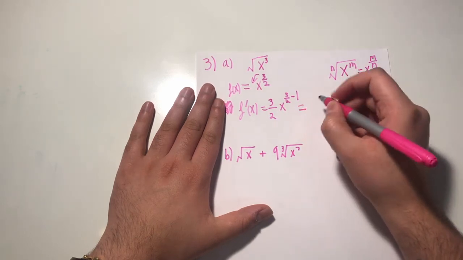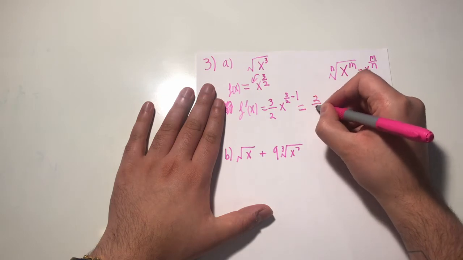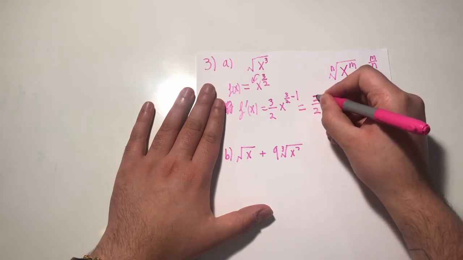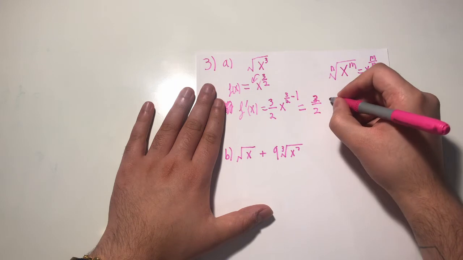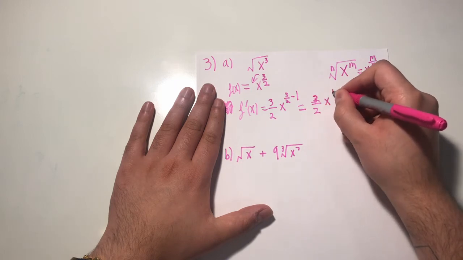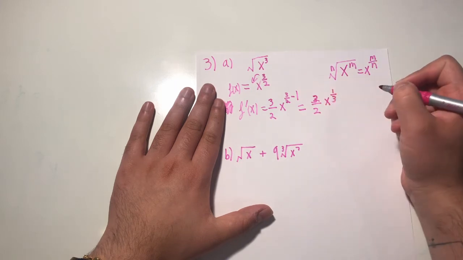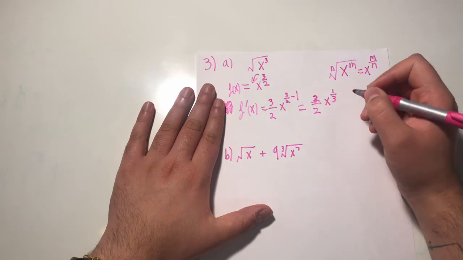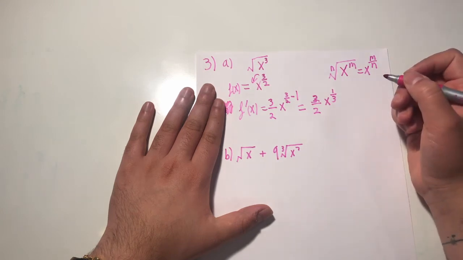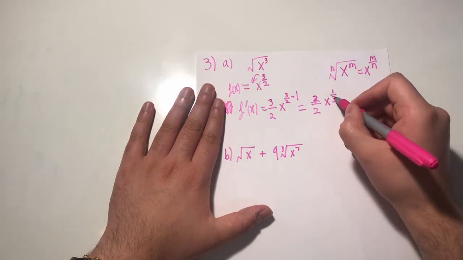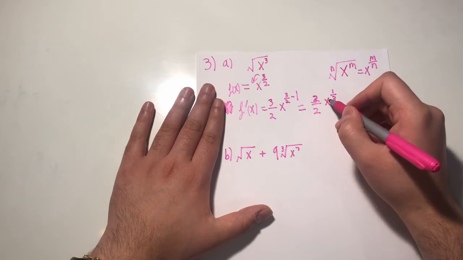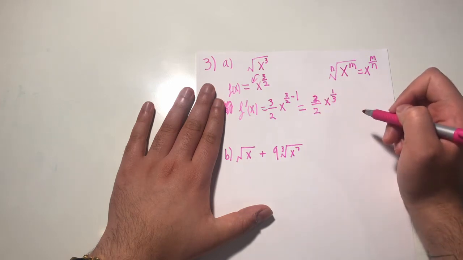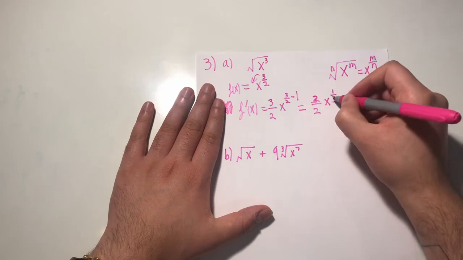So this can now equal 3 over 2 times x to the 1 over... oh, sorry, this should be 1 over 2.